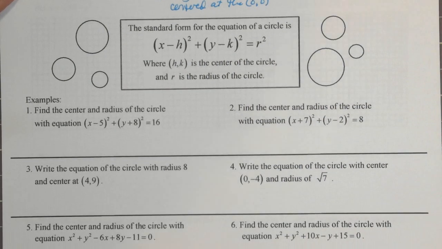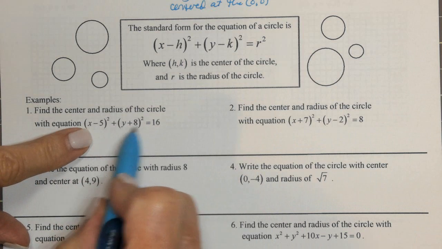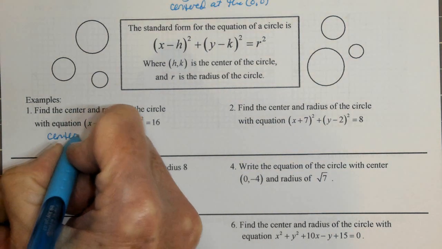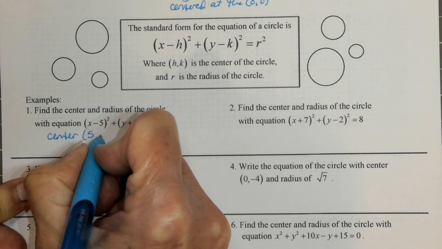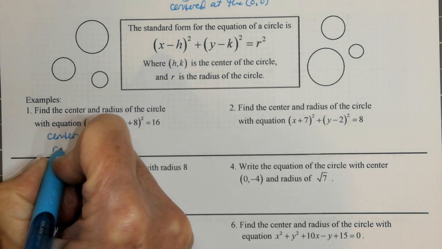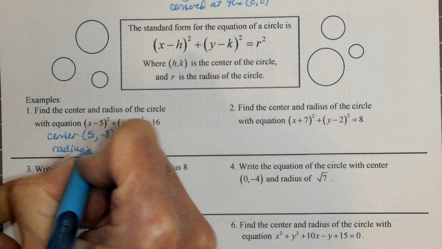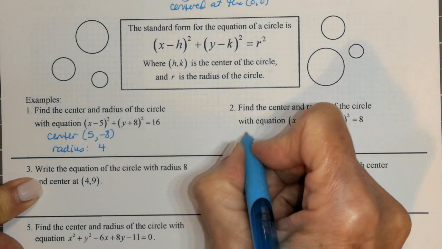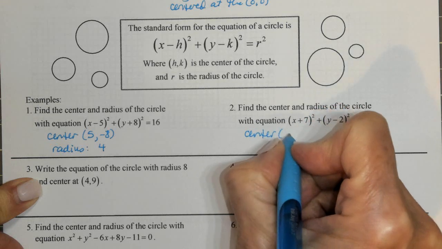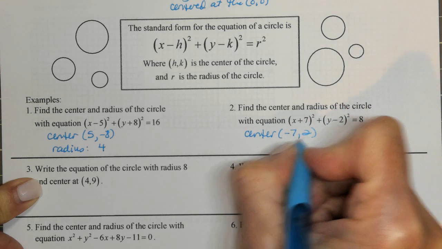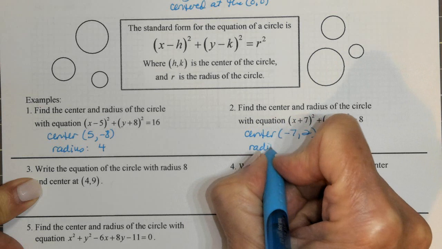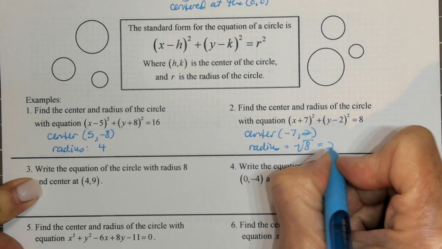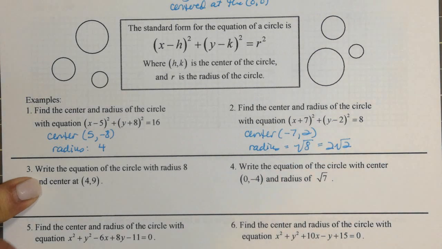So for example, for the circle with this equation, the center would be (5, -8), and the radius would be 4, the square root of that. For the next one, the center would be (-7, 2), and the radius would be the square root of 8, or 2 square root of 2.